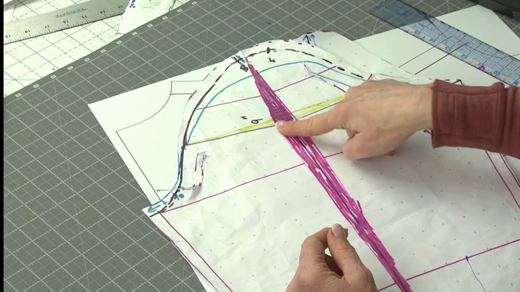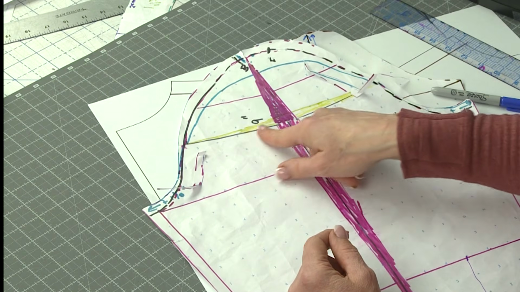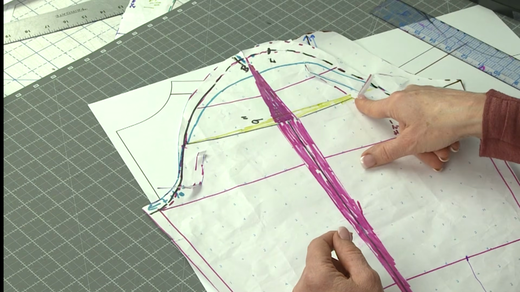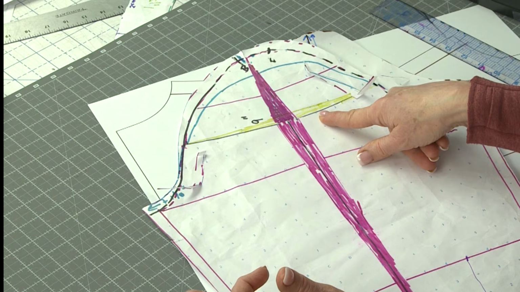After doing that, I realized I only had 1/2 inch of ease. So I did add a little bit of ease to my upper back, and then I spread my pattern. This pink area is where I spread, and this light green area that I highlighted is my overlap.